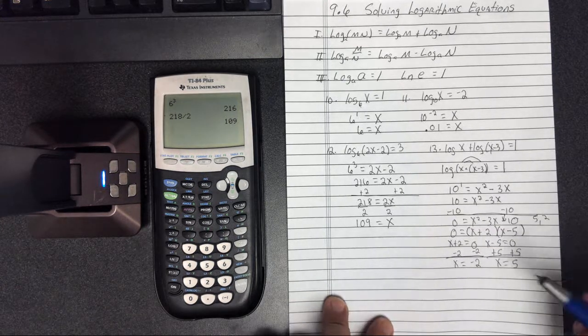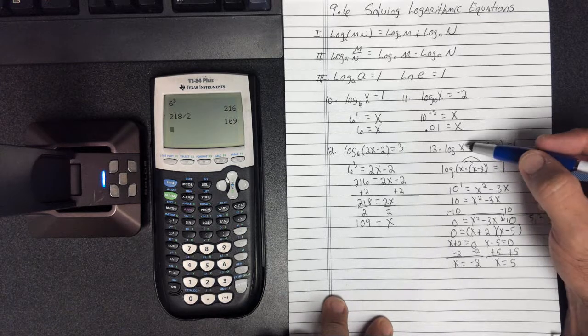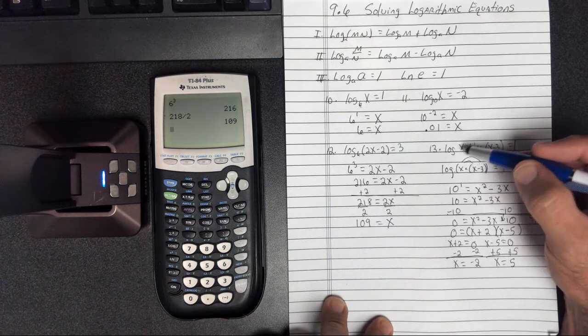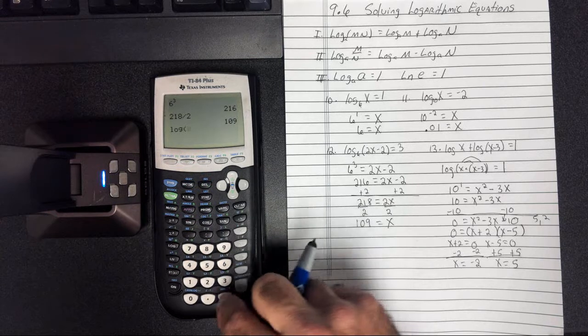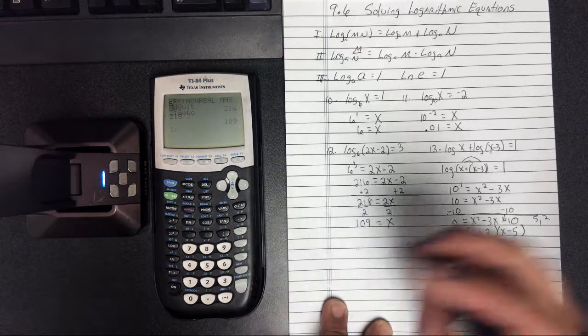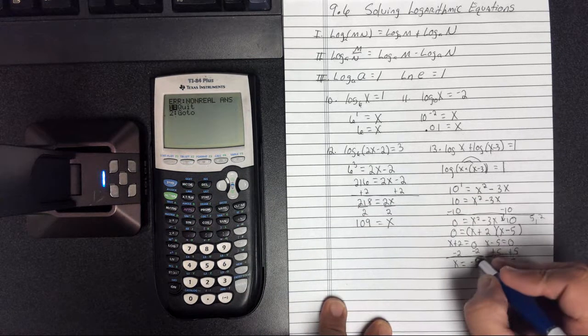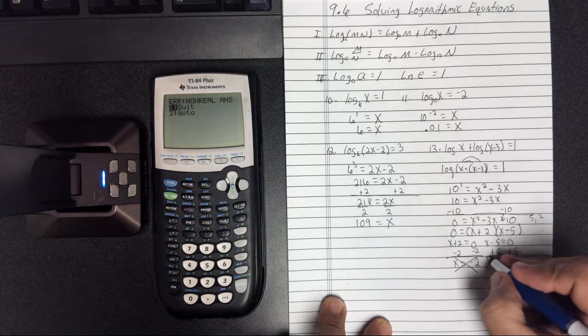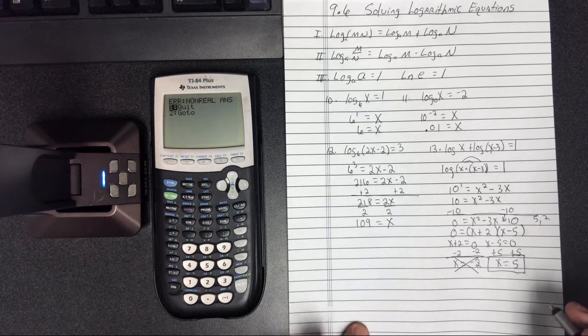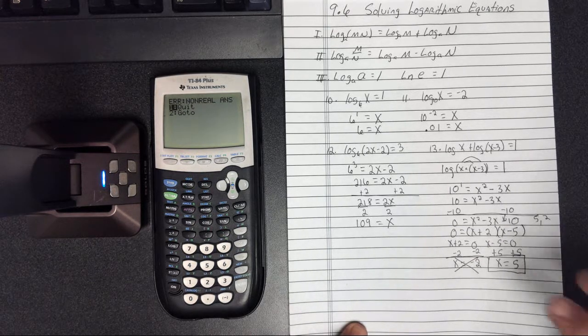Now if you check these answers and you put negative 2 in for that log, when you take the log of negative 2, look what happens. Log of negative 2, hit enter. It's a non-real result, so I cannot take the negative answer, and the only answer will be x equals 5.